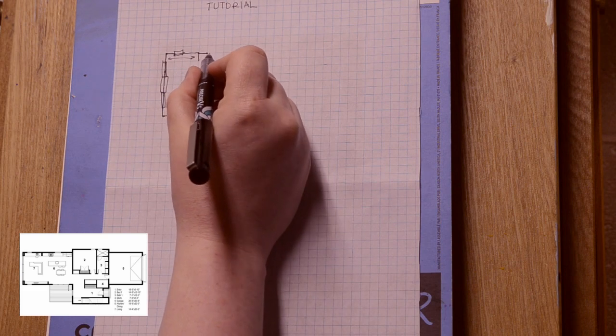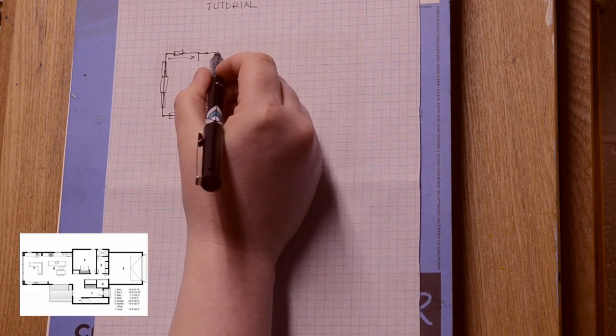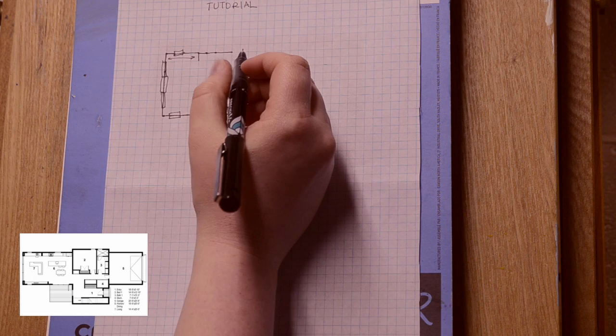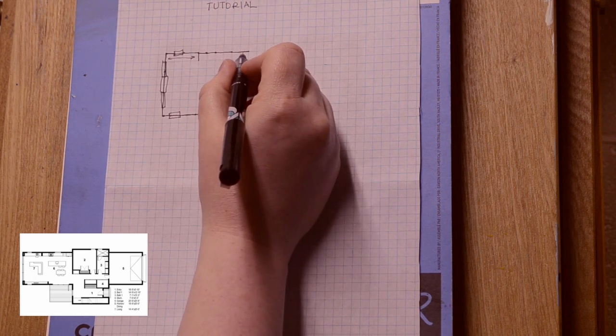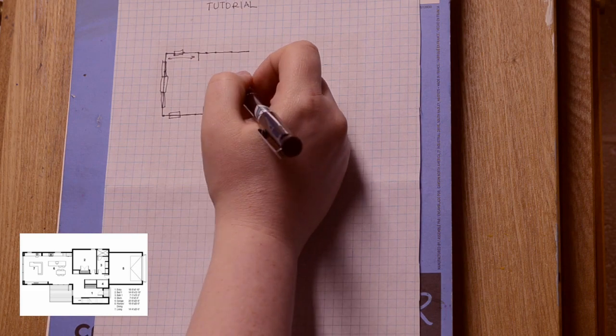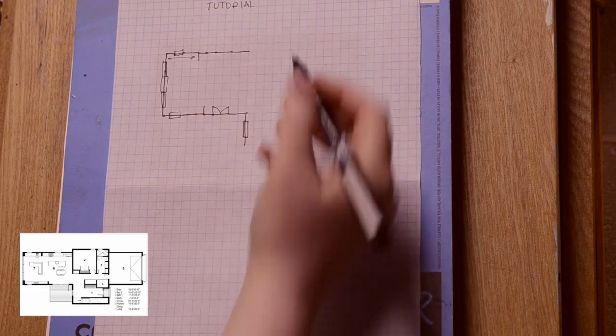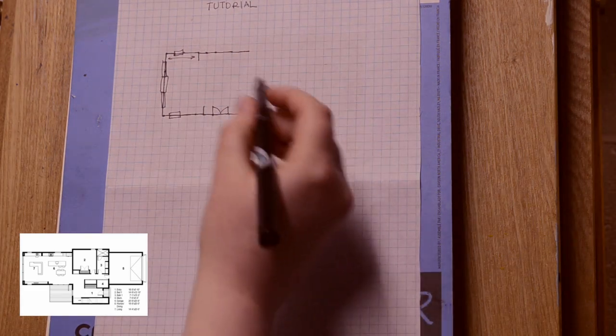There's 1 space here, which is a counter, another space for the stove, and then 2 wide between that, and then there's another 2 wide one here, which is where the refrigerator and another counter would go. And then you can pretty much guesstimate how this goes.